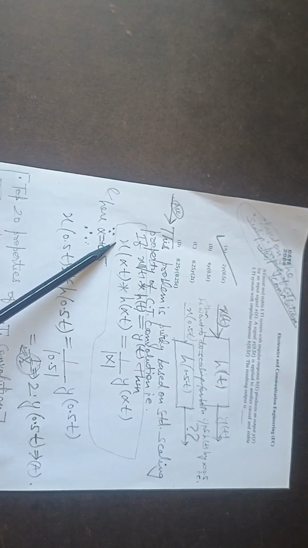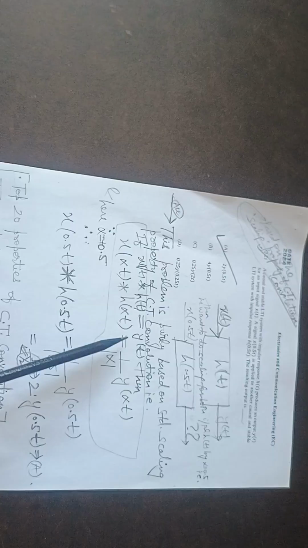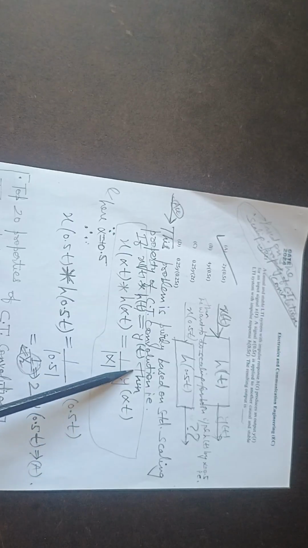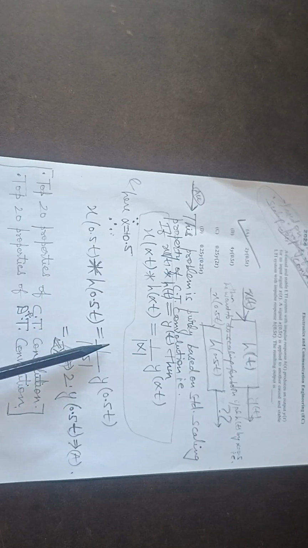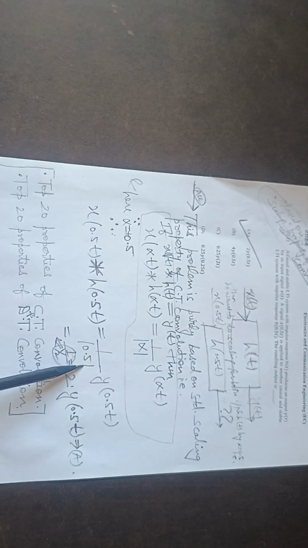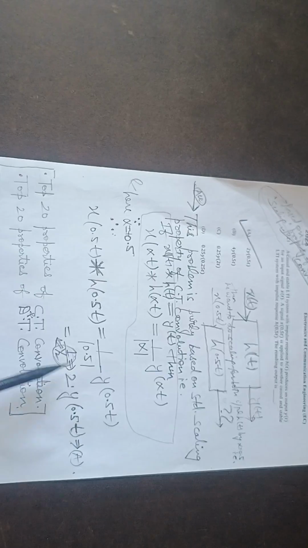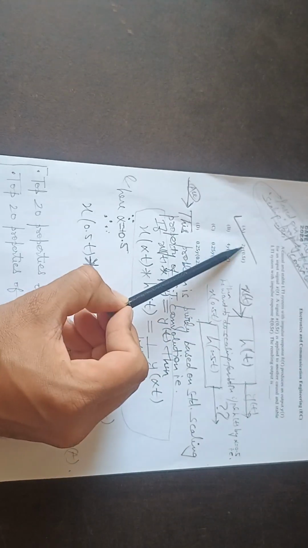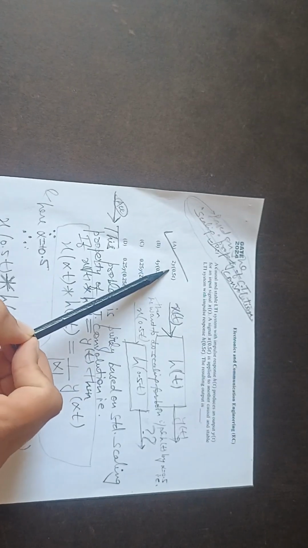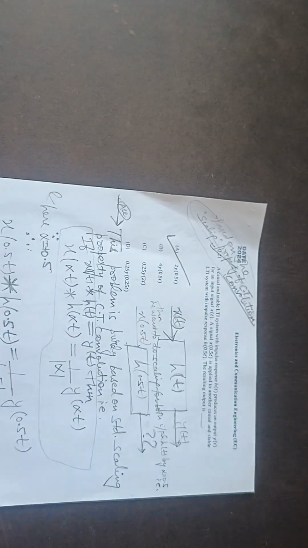So here we know this x of alpha t convolution h of alpha t is nothing but y of alpha t times 1 upon mod alpha. So x of 0.5t convolution h of 0.5t will be 1 upon mod of 0.5, which is 1 upon 1 by 2, which is 2. So 2 times y of 0.5t. So A will be the correct answer. Okay. So a simple property of continuous time convolution based question.